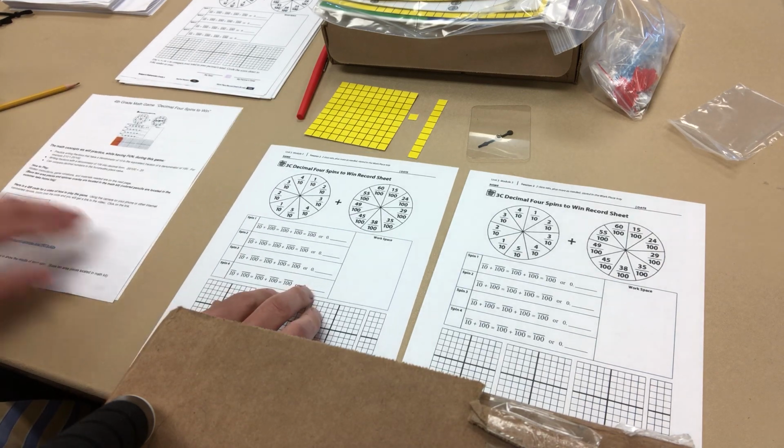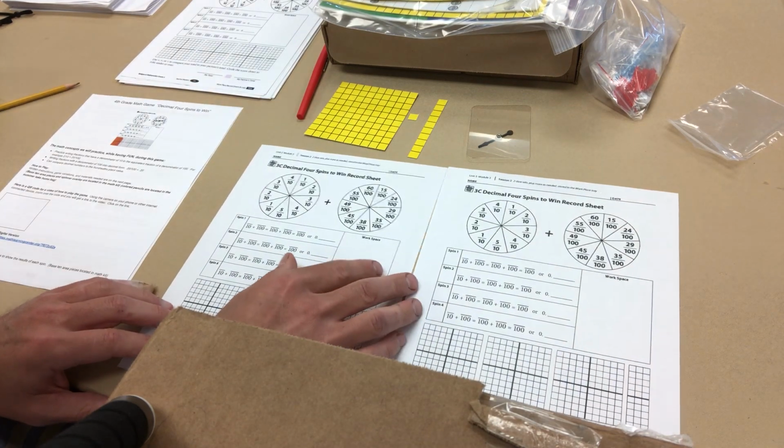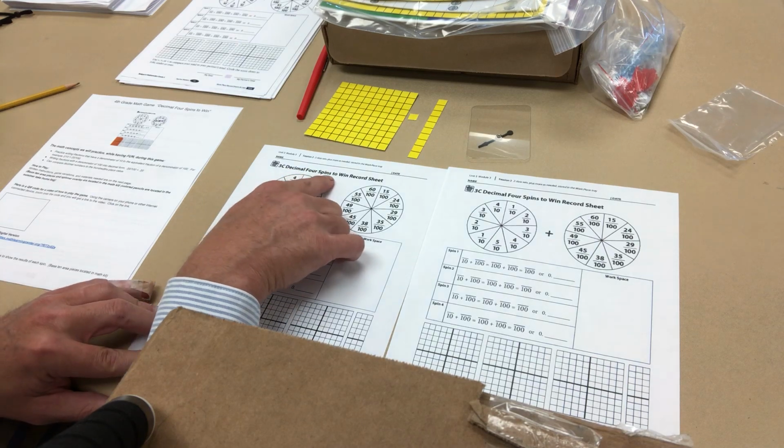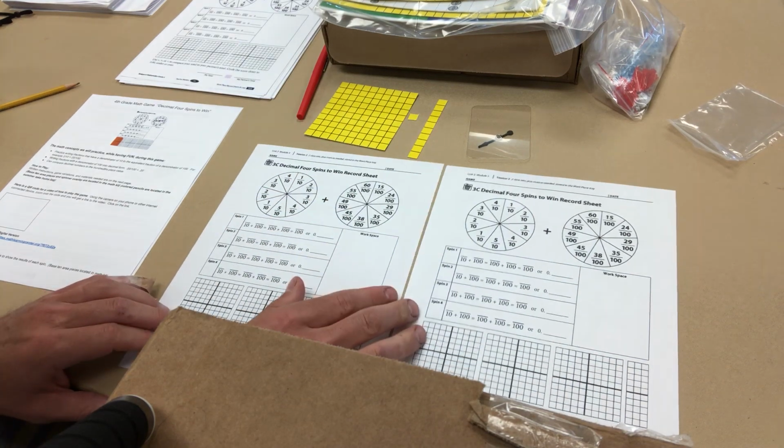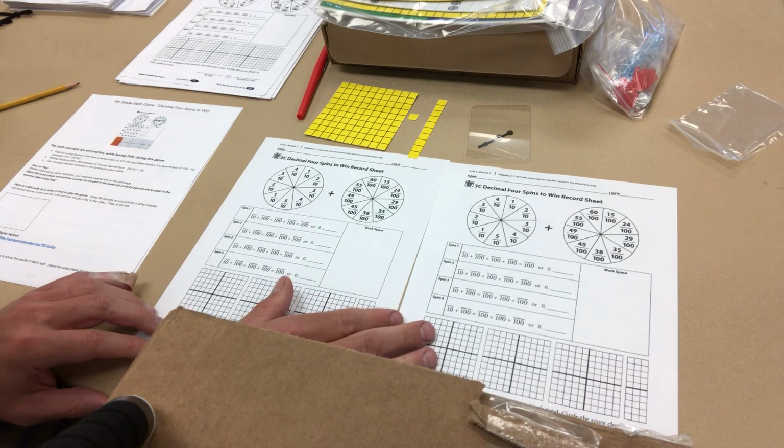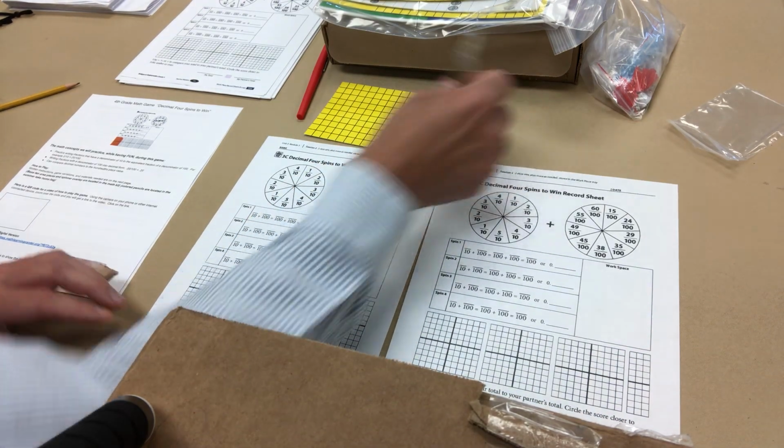We also need 2 record sheets, the Decimal 4 Spins to Win record sheet. One for yourself and one for your partner. So how do you play?